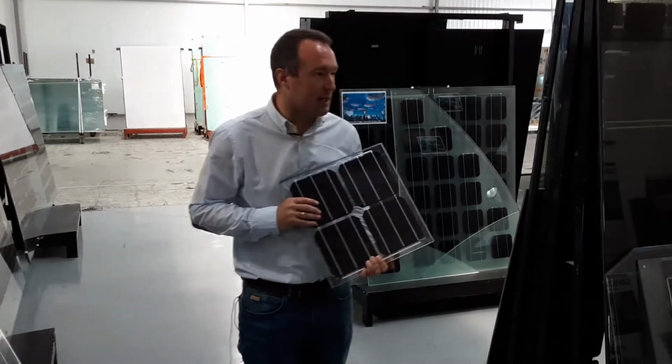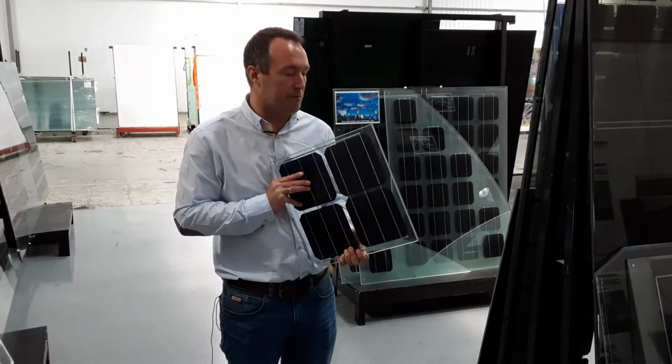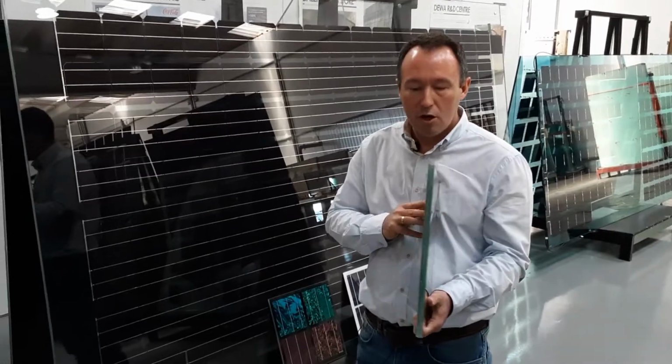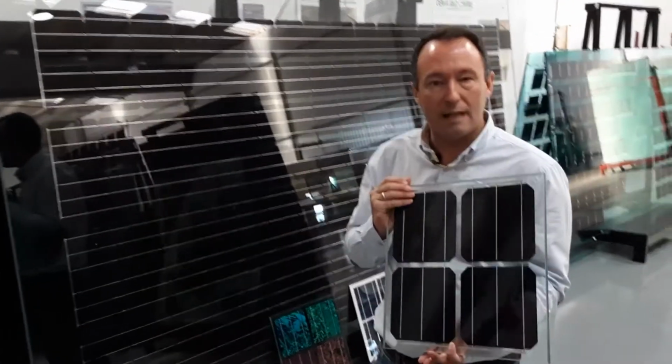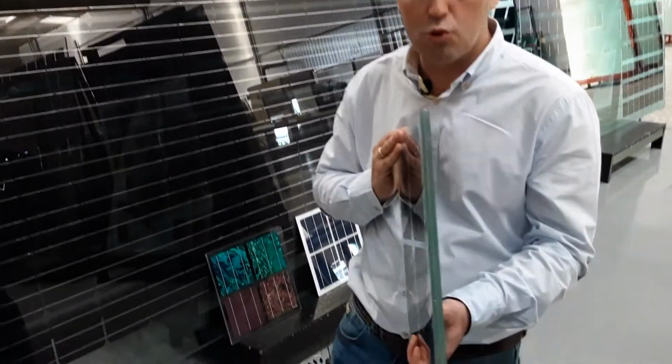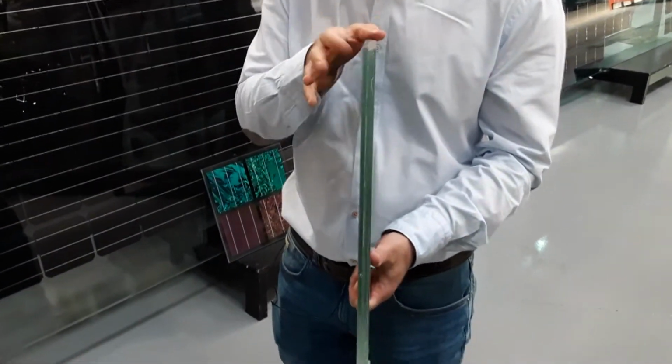In addition, we can choose the glass thickness. We will always be working on crystalline silicon technology, double laminated. In other words, two glasses adhered to each other.